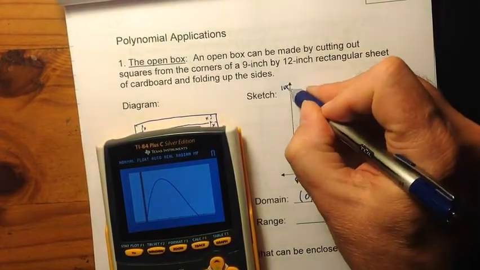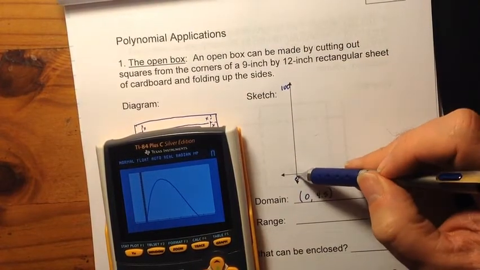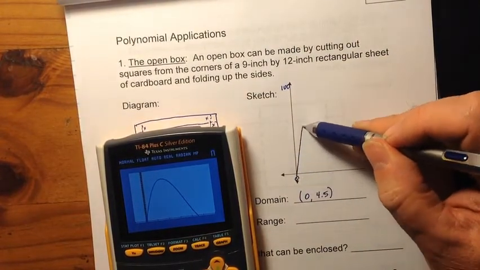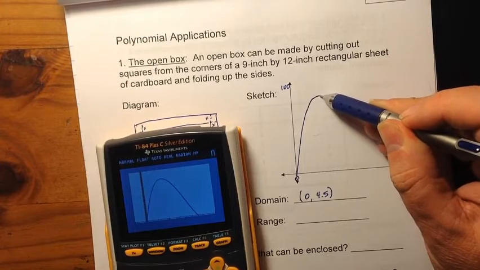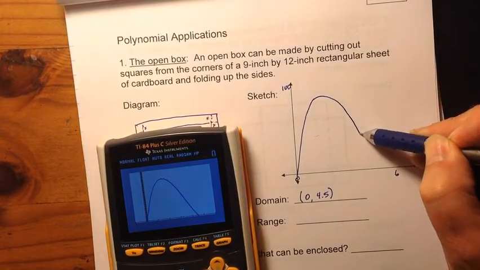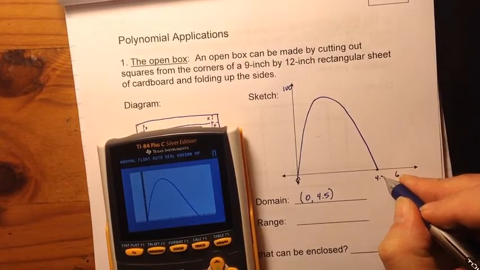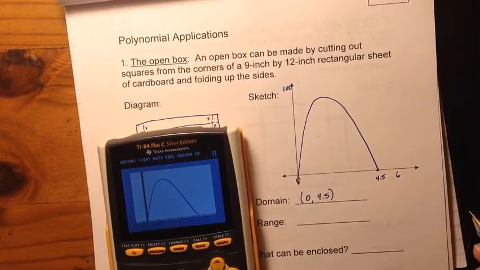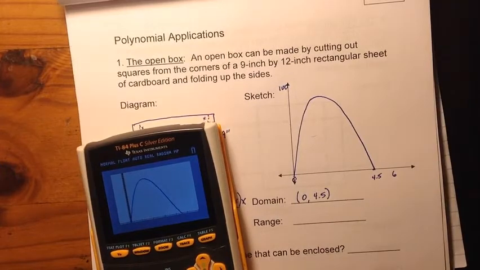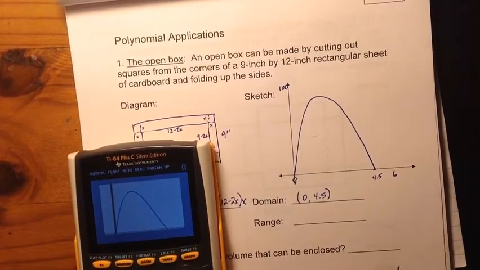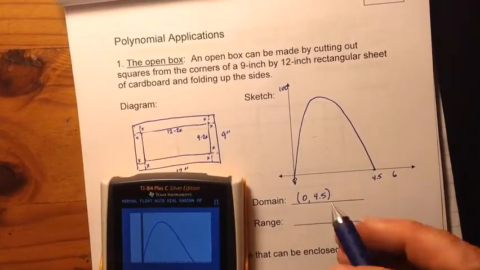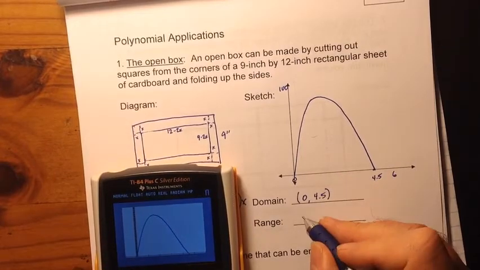So if we think about the top of this as being 100, then the graph goes through 0, 0, and it does this, and then it comes down, and it goes through right at 4.5 here.